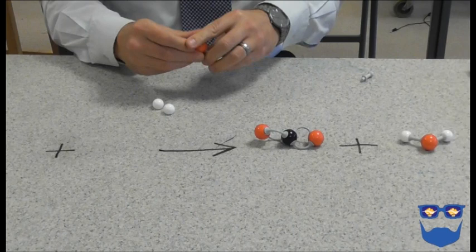Ask the students to draw the structural diagrams of their reaction into their books and ask them to name their products. You should find that you've got carbon dioxide and 2 water molecules.